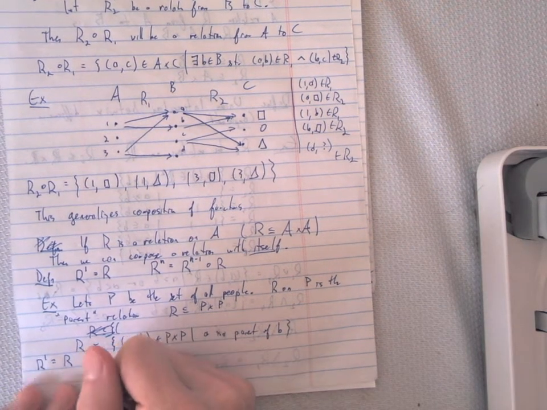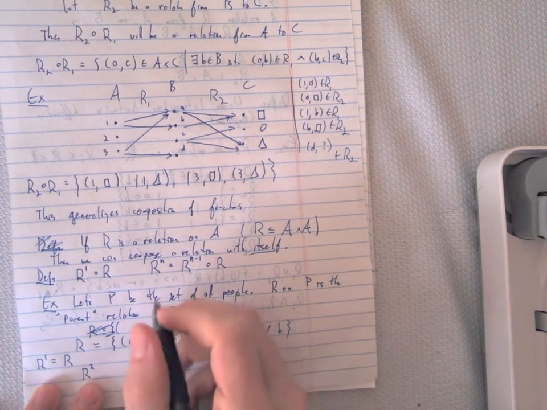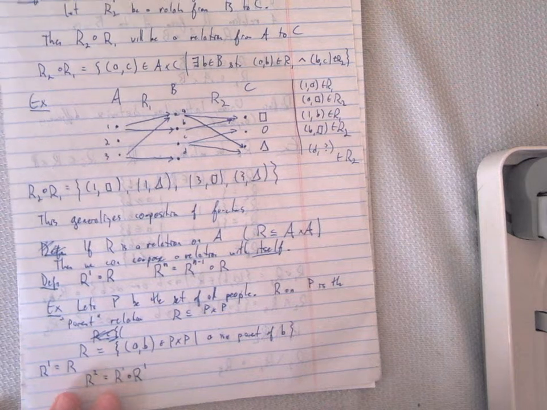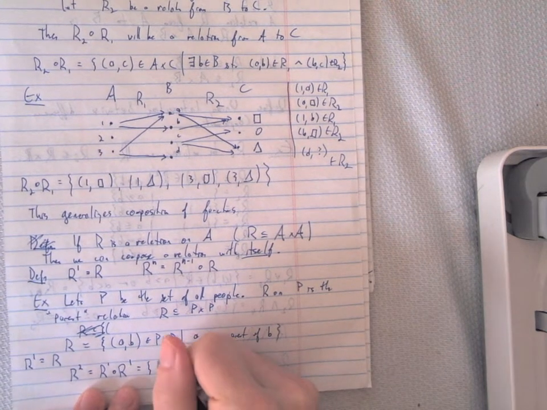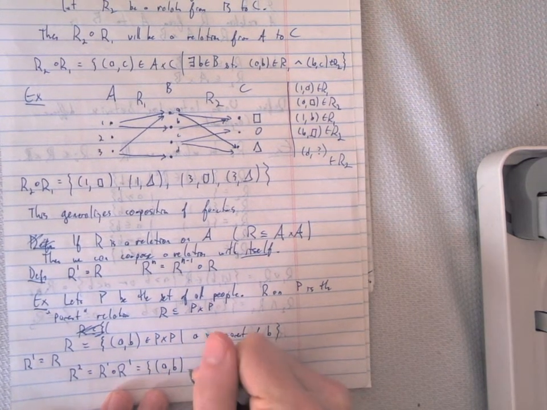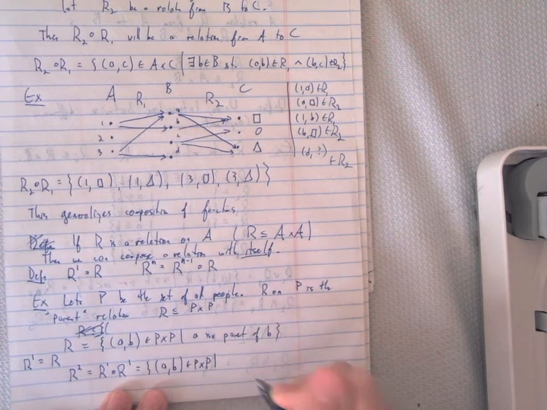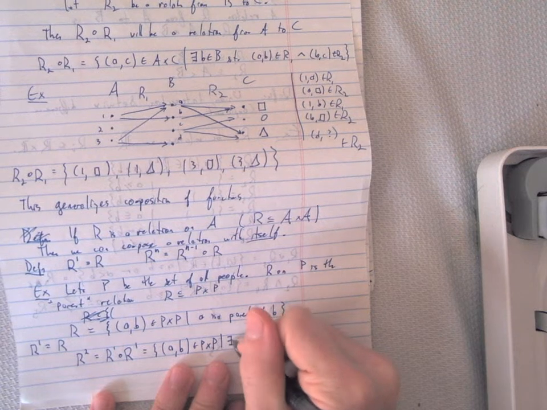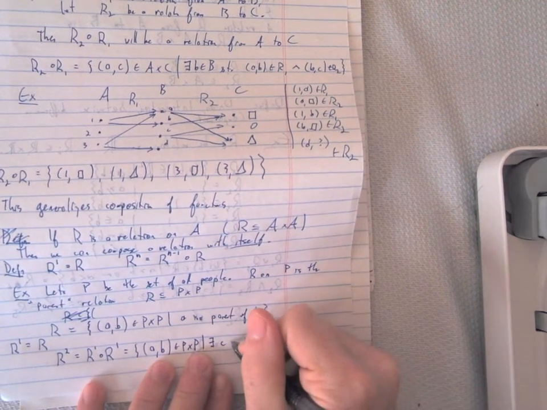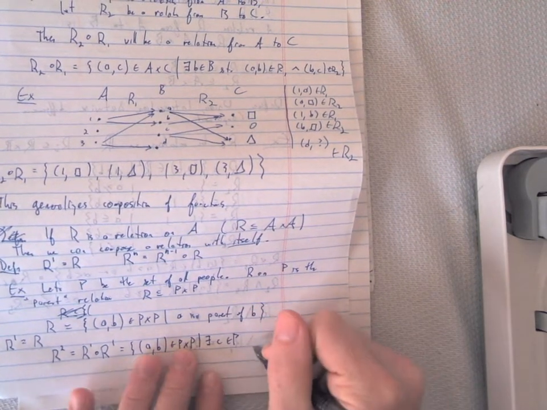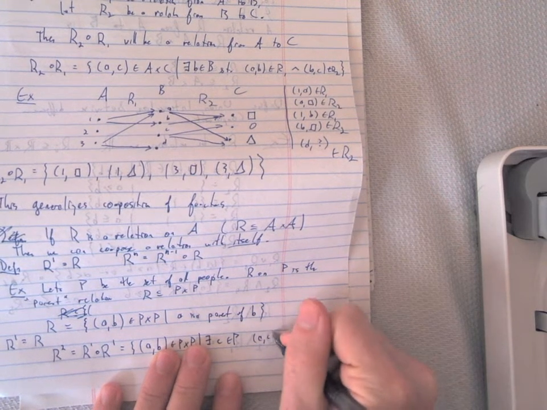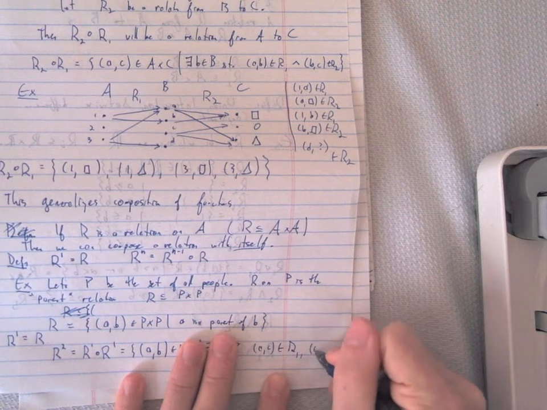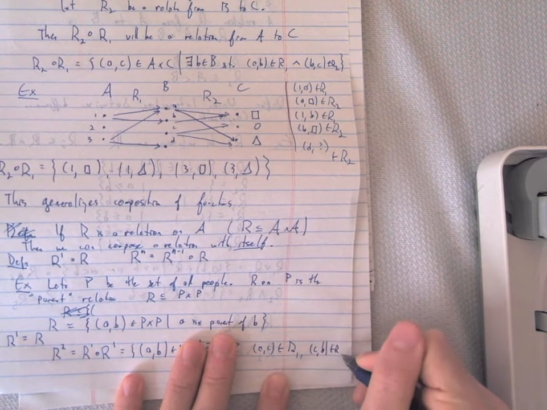Now let me define R squared. R squared, by definition, is equal to R^1 composed with R^1. And this is equal to the set of all (A, B) in P cross P, such that there exists a C in people, and (A, C) is in R^1, and (C, B) is in R^1.